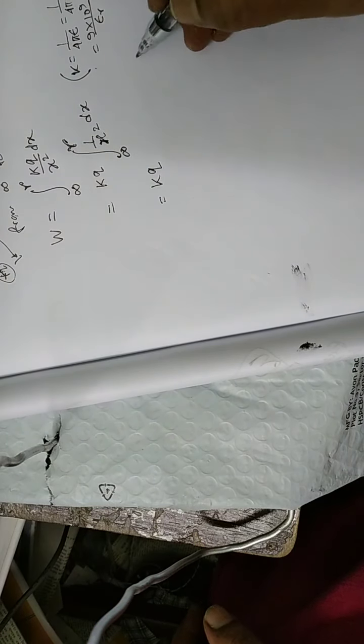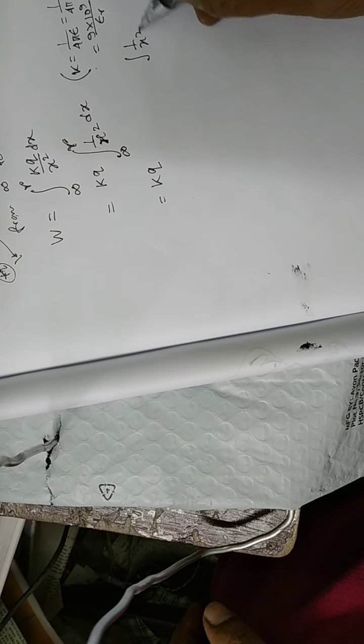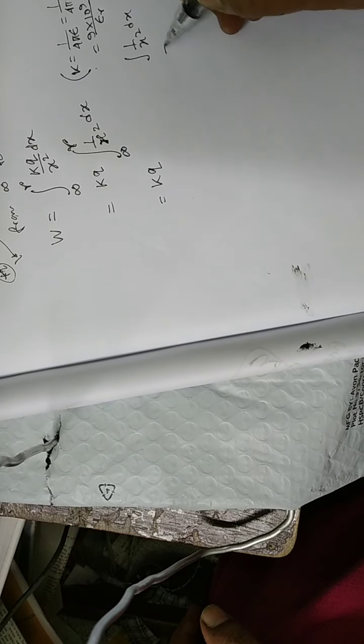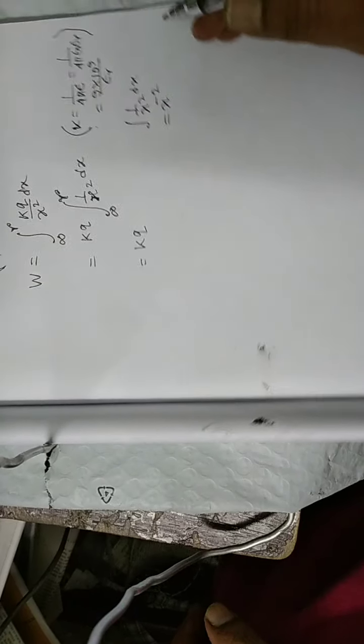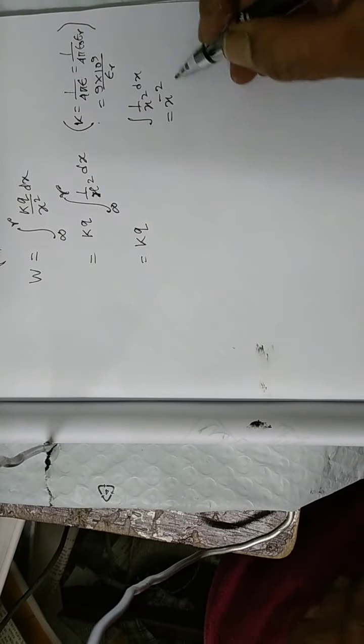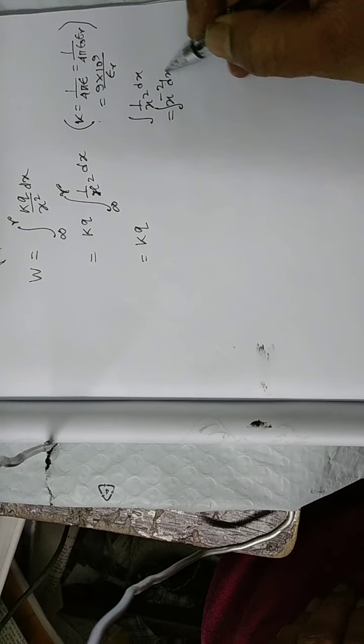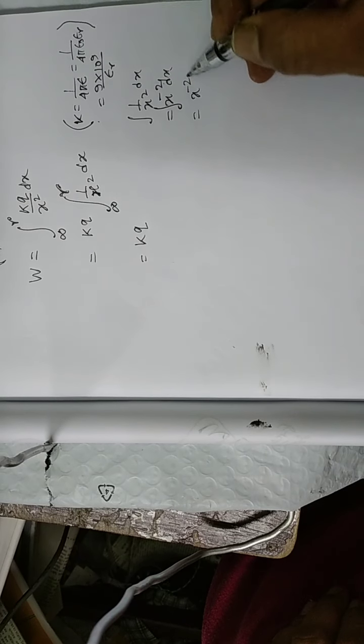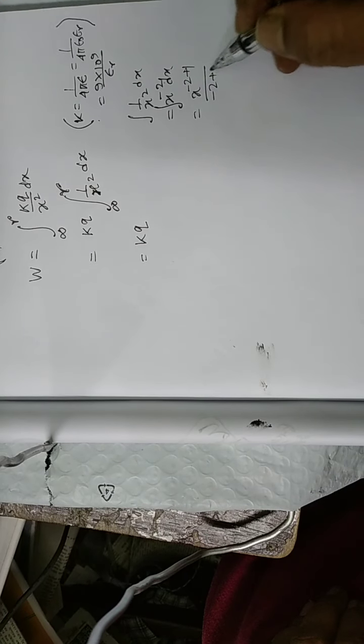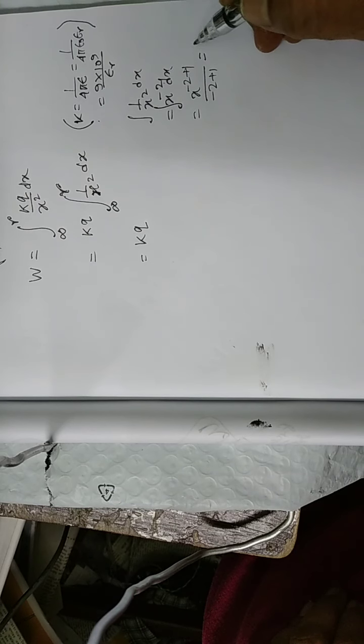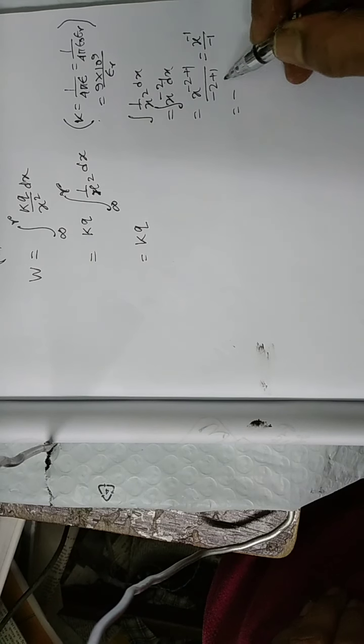Now integration of 1 by x square dx is x to the power minus 2 plus 1 by minus 2 plus 1, that equal to x to the power minus 1 by minus 1, that is minus 1 by x.